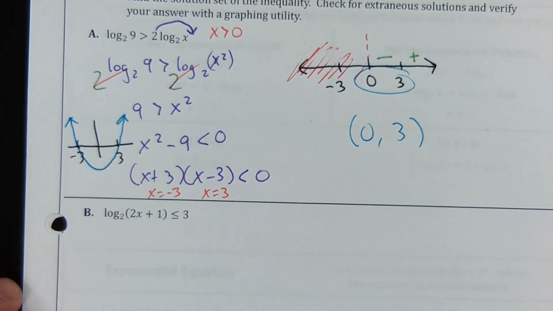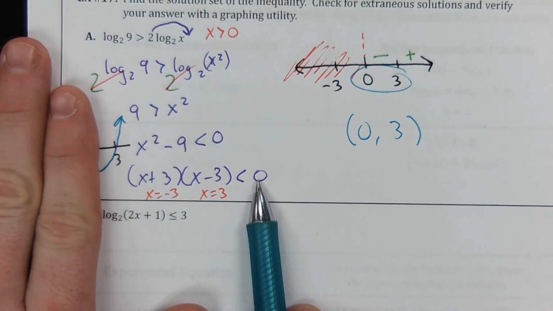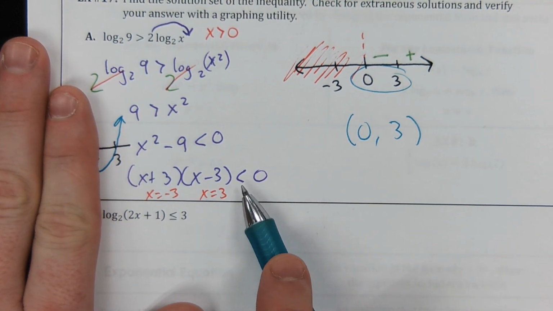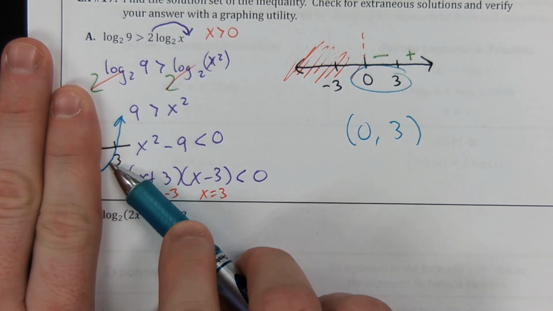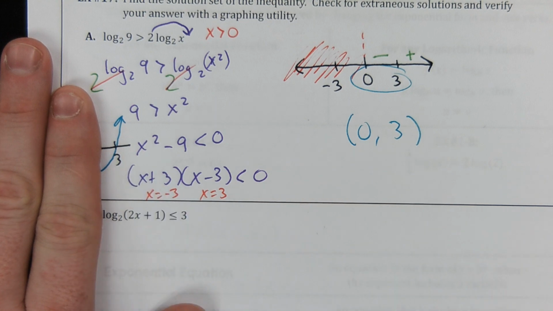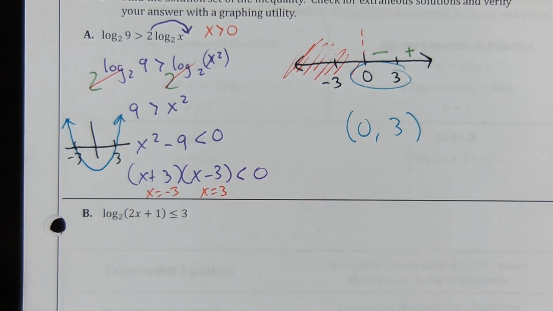But we're not allowed to use anything to the left of 0. So you're saying, where are that quadratic's y values lower than 0? That would be negatives. So anything between x equals 0 and x equals 3. Cool? But this saves us from having to actually graph it.